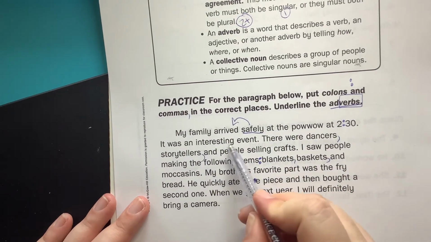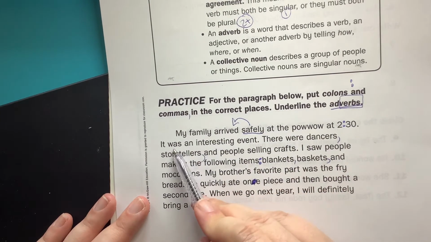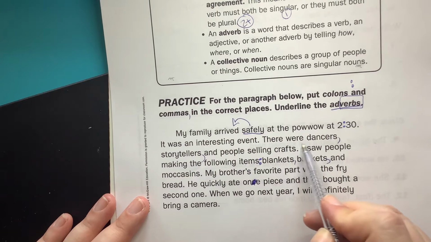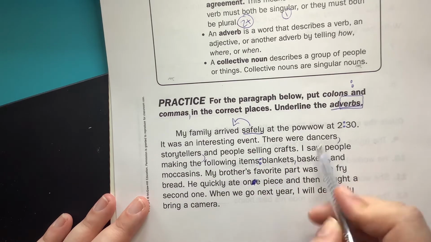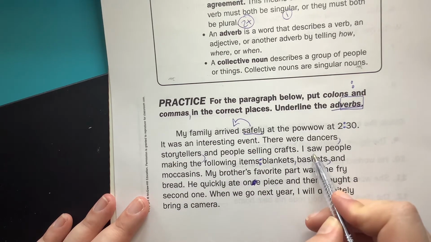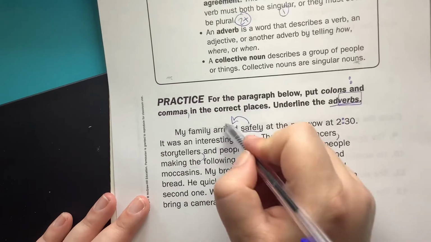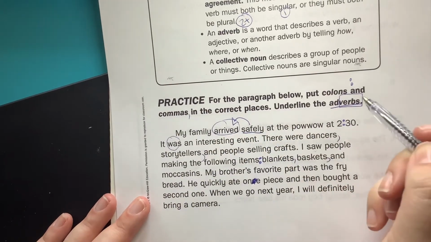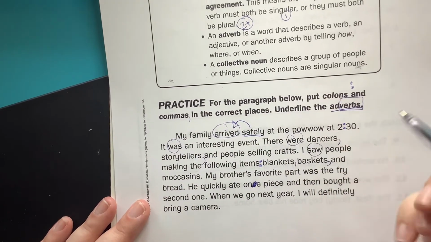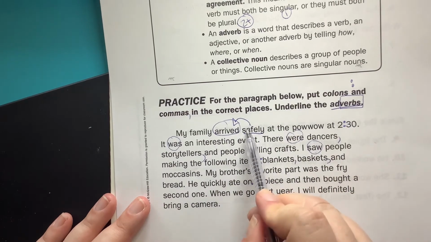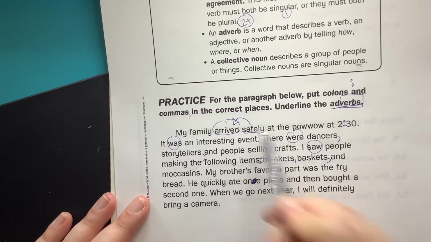It was an interesting event. Was is the verb, nothing describes it, okay? There were dancers, storytellers, and people selling crafts. Were, it's just a linking verb. It's fine. I saw people making the following items. Saw. She didn't see carefully, so there's no adverb for that one. I'm trying to point out the verbs. So basically arrived is a verb, was is a verb, were is a verb, saw is a verb. But the only one that has an adverb is arrived. How did they arrive? They arrived safely.